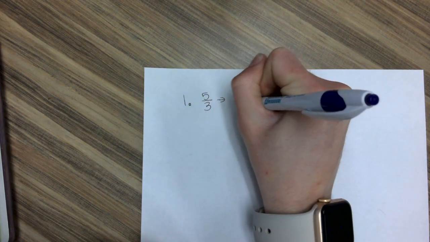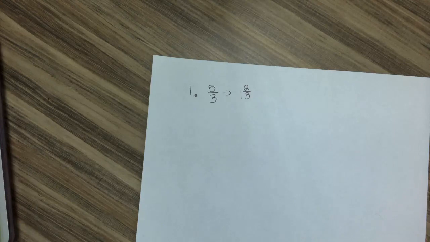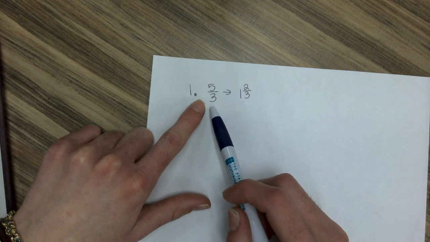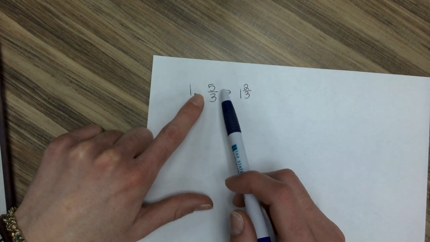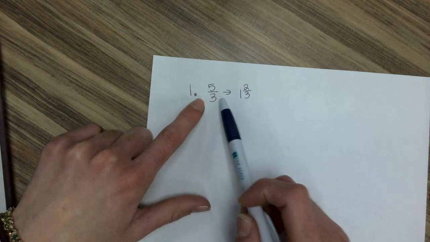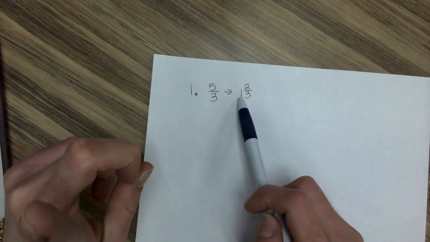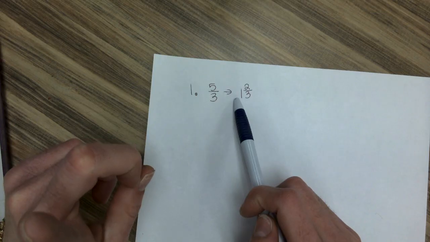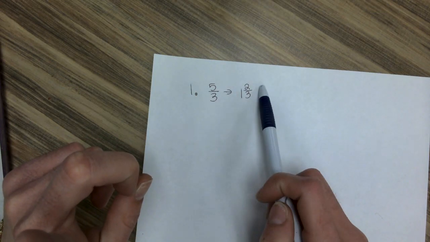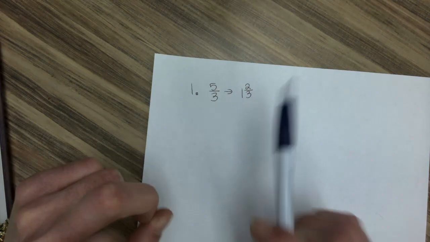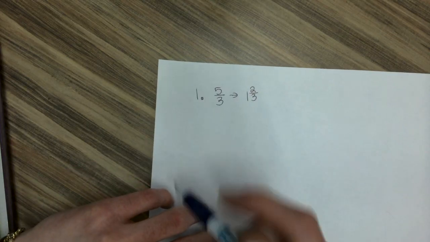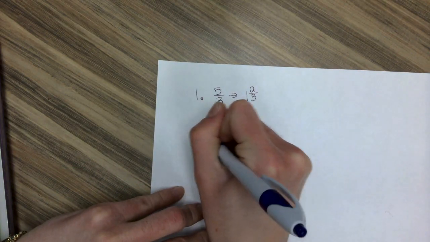How did we get 1 and 2/3? You see how many times 3 goes into 5. We have it once, so that's our 1. And then how many is left over? 2. And we're still talking about thirds. Excellent. Alrighty.